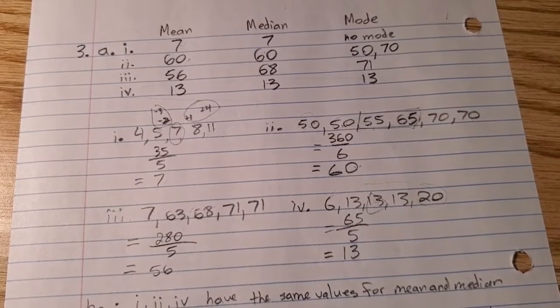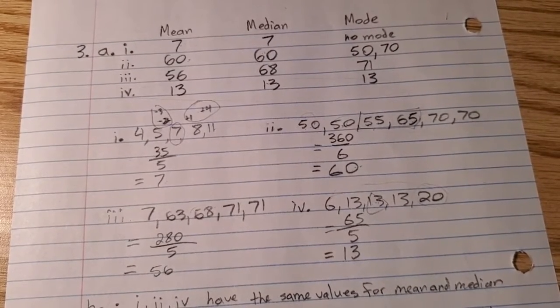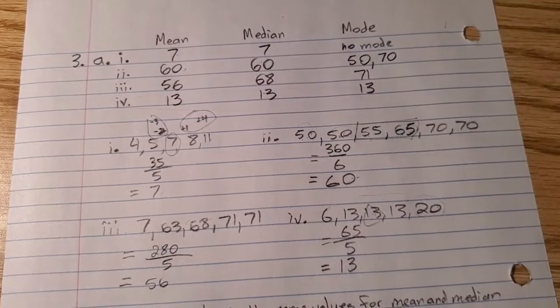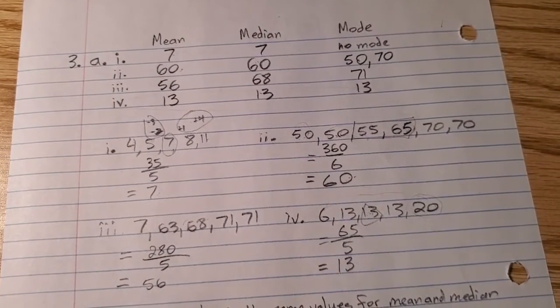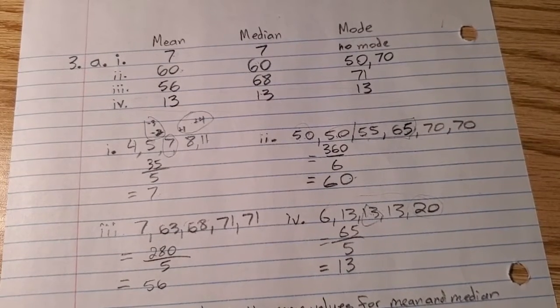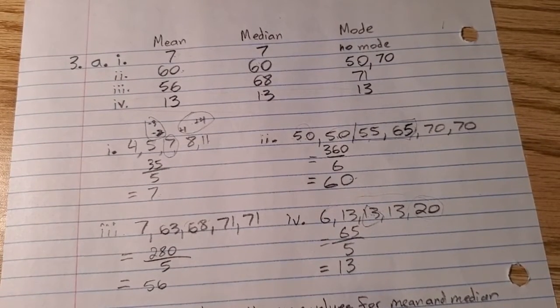Finally, this next one says different values for mean, median, mode. So all of them are different. So looking here, which one has all different? Well, it's only part 3. It has all different mean, median, and mode.